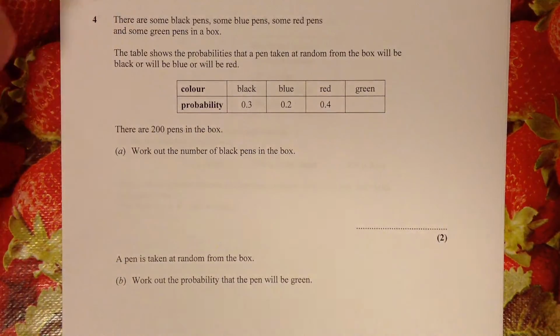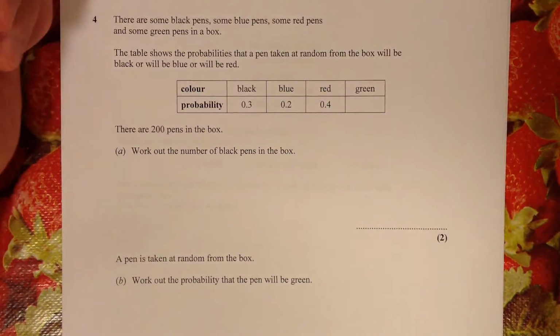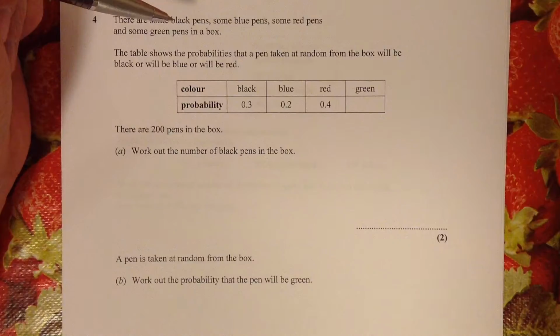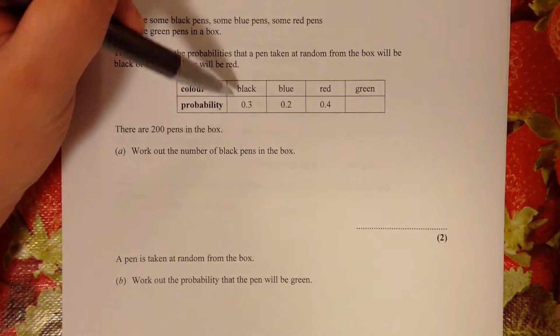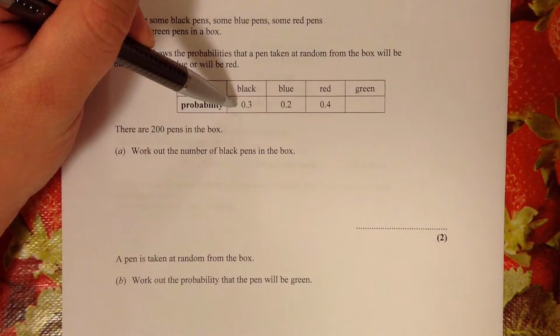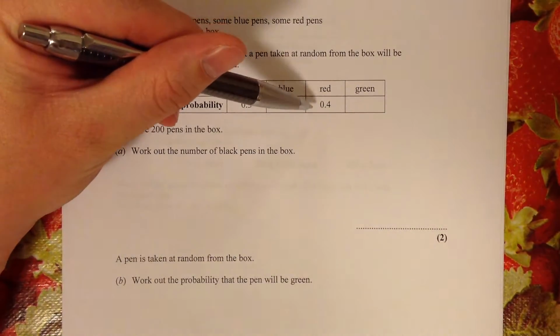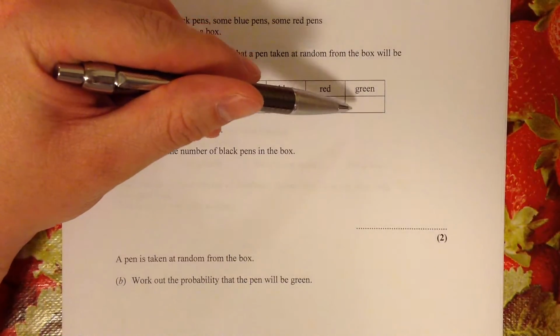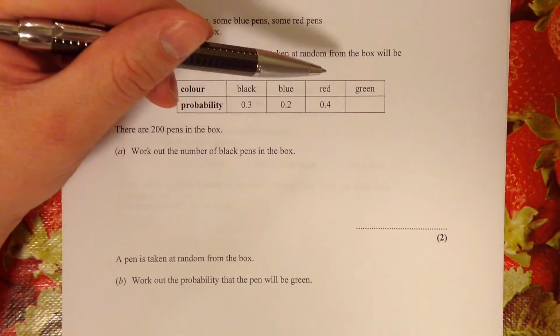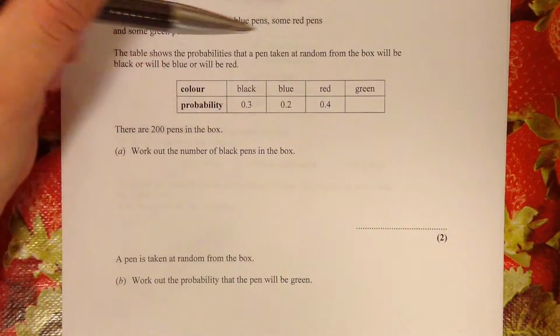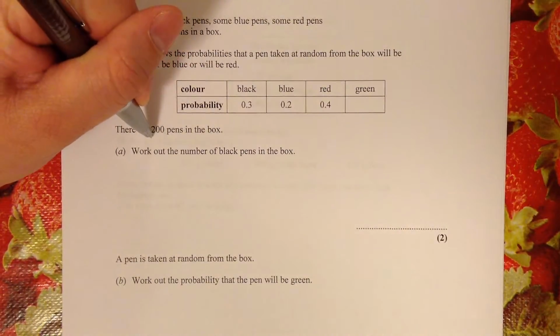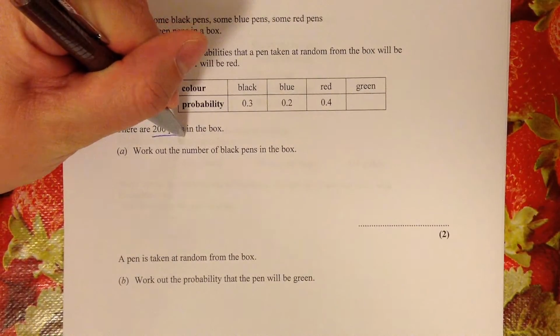So question number 4 here, we've got a probability question and we start with some information about the different coloured pens that are in a box. So we have some black pens with the probability being 0.3, blue pens probability of 0.2, red probability of 0.4, and we don't yet know the green, but I'm sure at some point in the question we're going to be asked to calculate that. It then tells us there's 200 pens in the box. I think that's an important piece of information there.